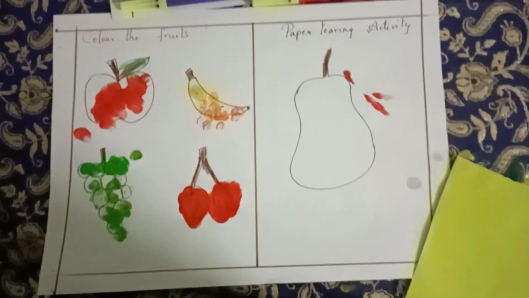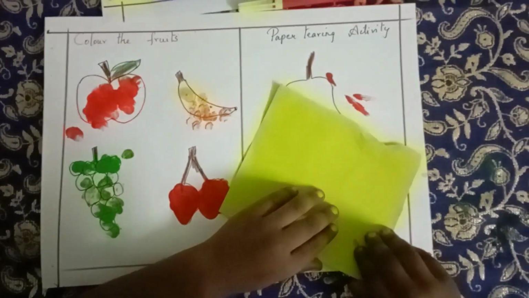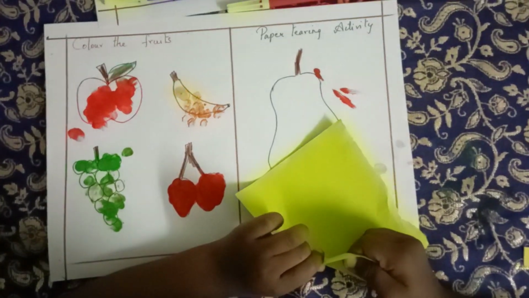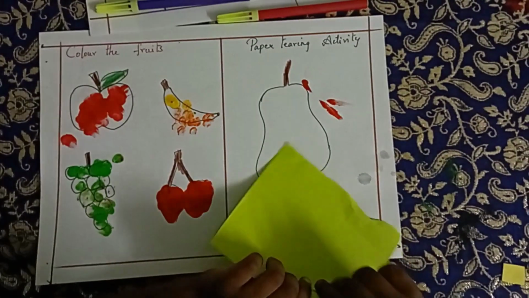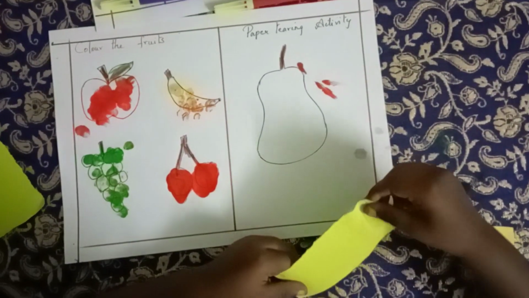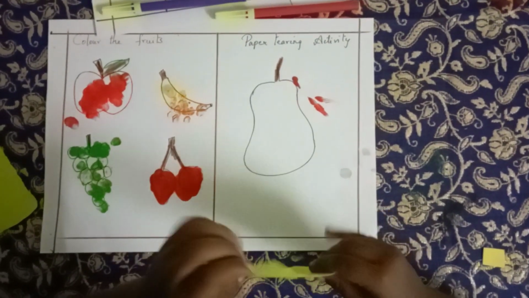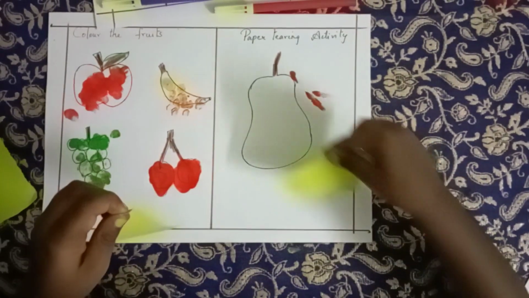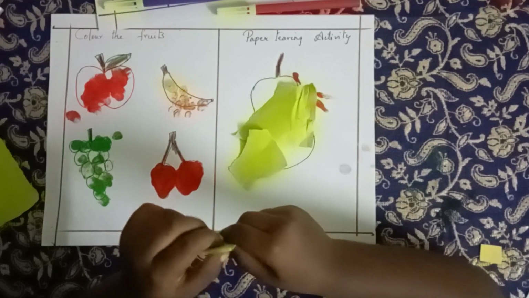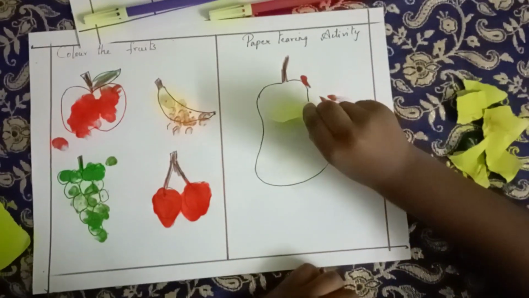Next is paper tearing activity, okay, baby? Now you have to tear this paper. Tear it. Tear it into small pieces. Small pieces, baby. Now stick all the pieces, baby.